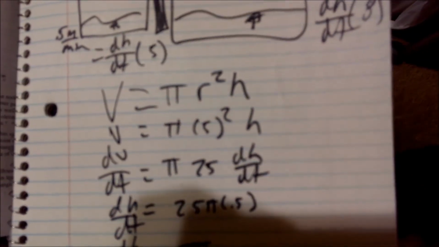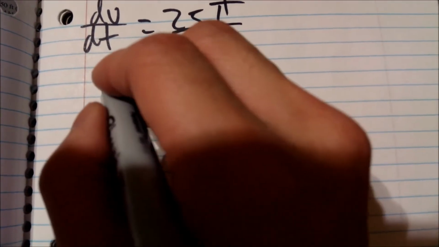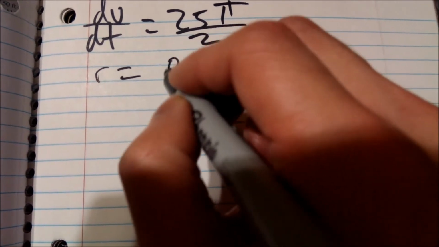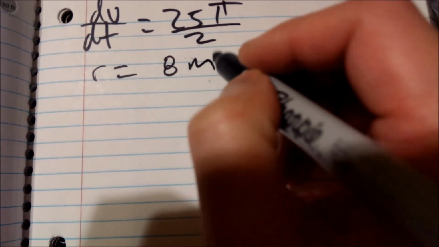So let me turn the page so I have to write really big. Alright, so we got our dV/dt. It's equal to 25 pi over 2. And our radius of the bigger cylinder is 8 meters.